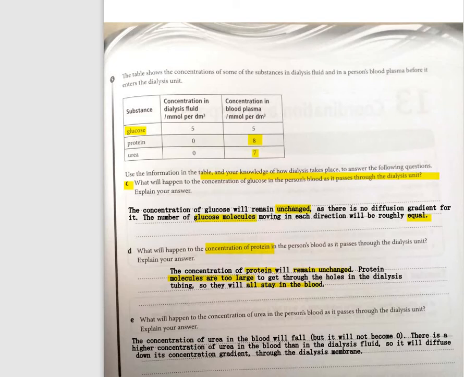If you think carefully, generally there are 4 substances that pass through the kidney. The first one is water, you have salt, you have glucose, and you have urea. But in the table, what they have given you is only glucose, protein and urea.